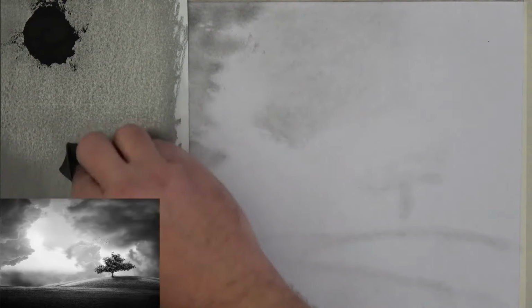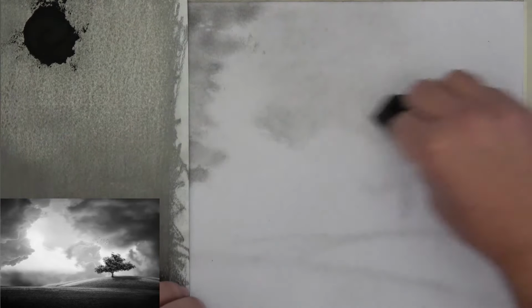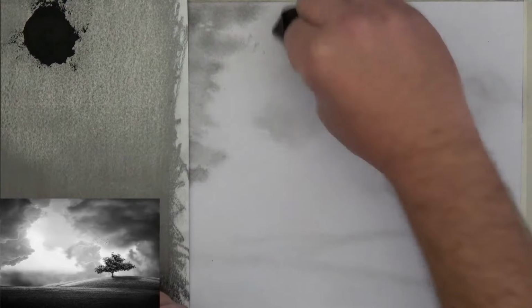Alright, let's work on that patch over there. He's really quite dark, and it's a large area, so I'm not going to use my finger. I'm going to use the whole cloth like this. Pick up some graphite, and let's just get that basic tonal value. In other words, the lightest tonal value that you can see in that area, basically rubbed in.